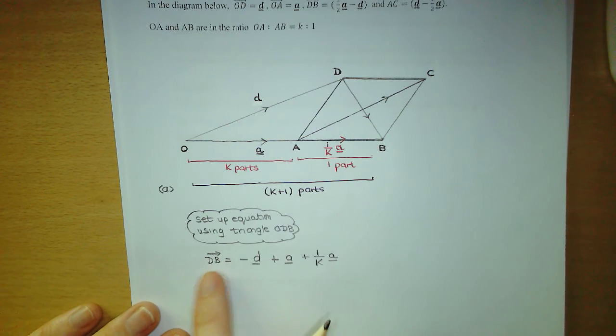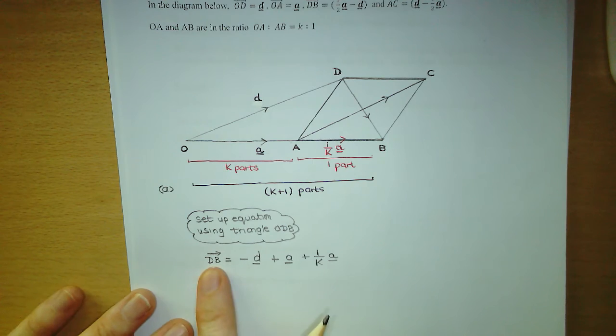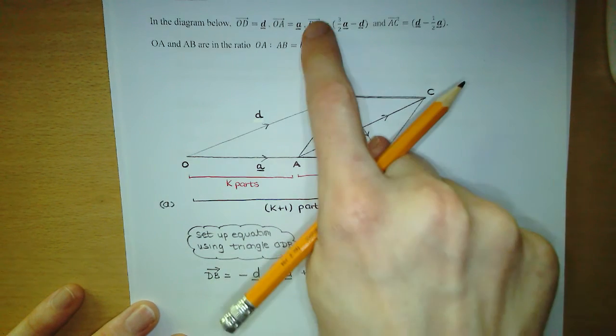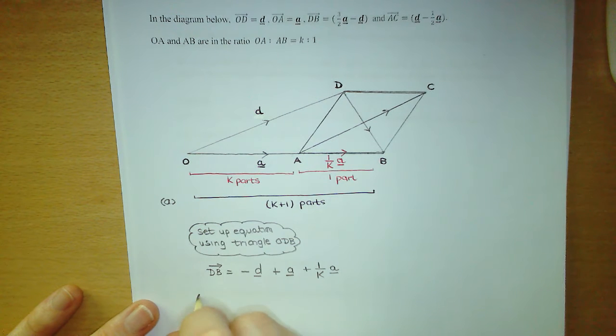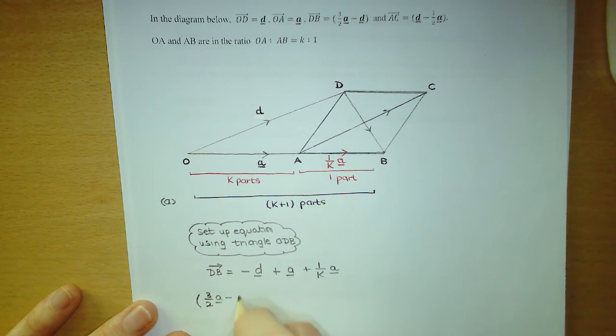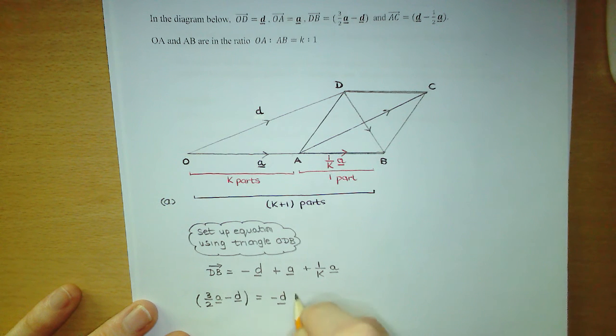Now we can sub in what DB is in terms of a and d. So if you go back up here, DB is 3 over 2 a minus d. So 3 over 2 a minus d. That's equal to minus d plus a plus 1 over k times a.